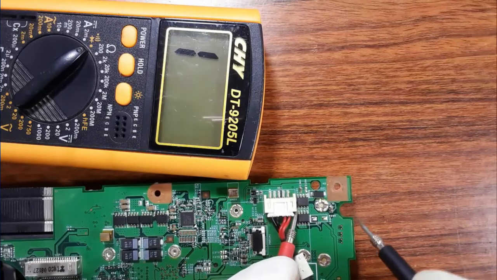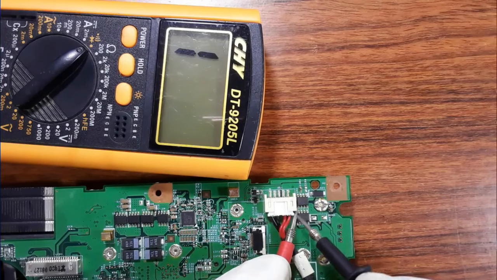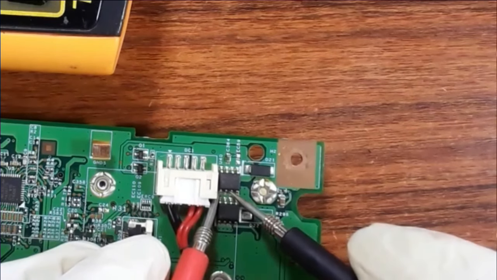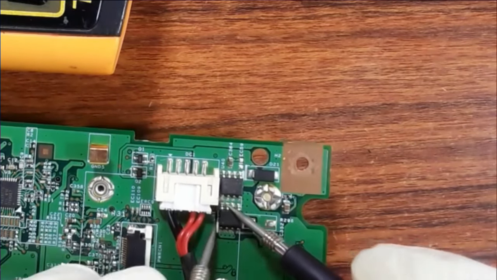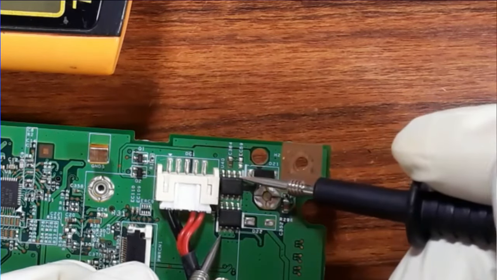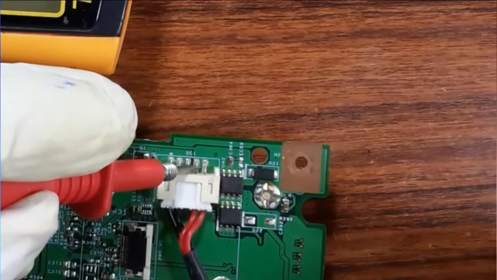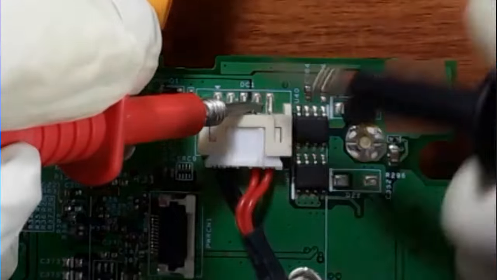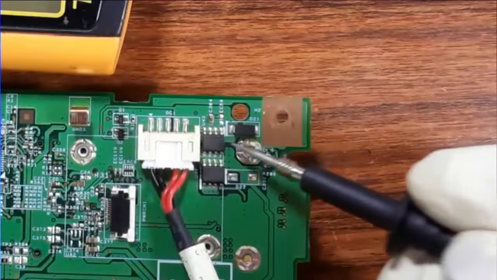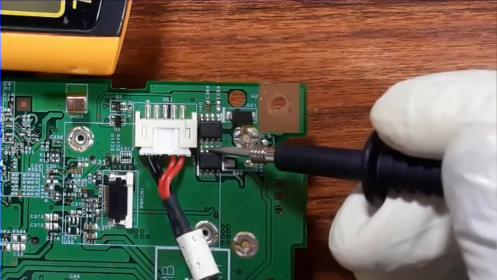Okay, so let's put the probe of the multimeter in one pin and then check the second. So this is the second pin, the third pin, the fourth pin. So all these pins are connected together. Means this is drain, these three are source, and this is gate. So this, okay, the positive terminal is connected directly to the source of this MOSFET, okay, and then the drain of this MOSFET will be automatically connected here.